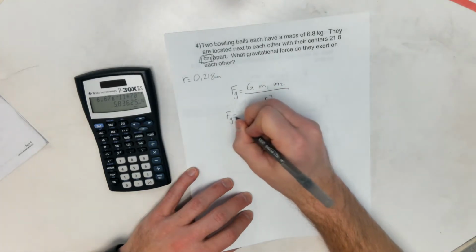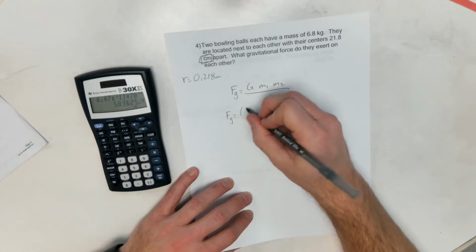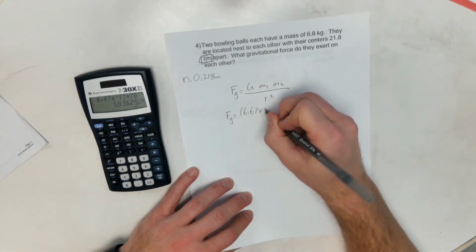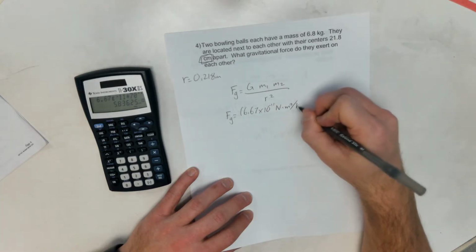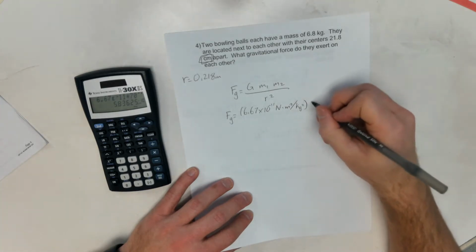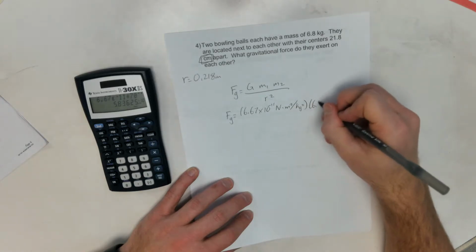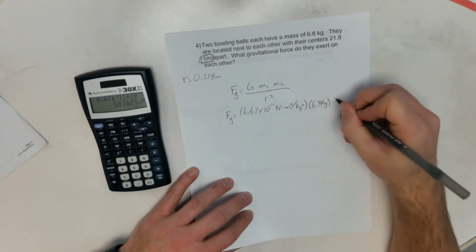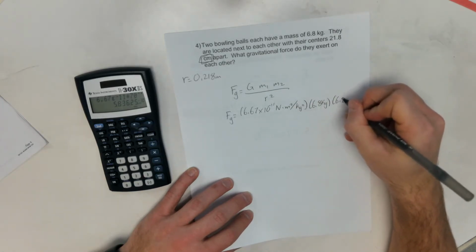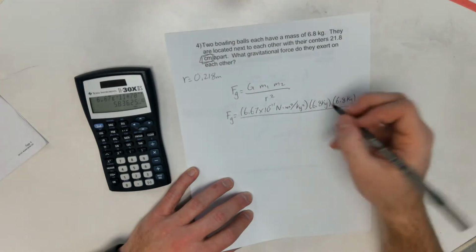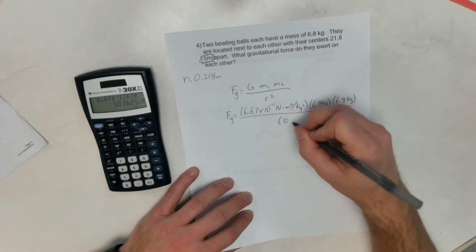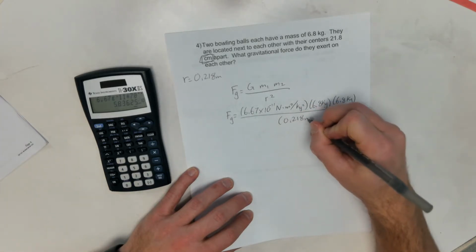All right, big G is 6.67 times 10 to the negative 11 newtons times meters squared divided by kilograms squared. Then we do mass 1, which is 6.8 kilograms, multiplied by mass 2, which is also 6.8 kilograms. And now divided by the distance between their centers, which is 0.218 meters.